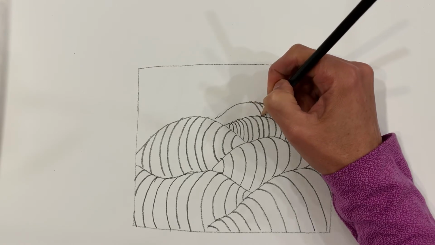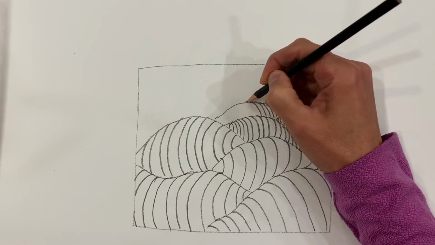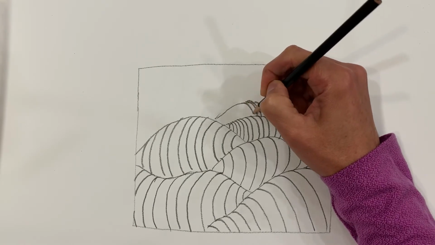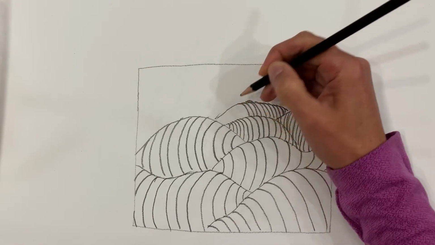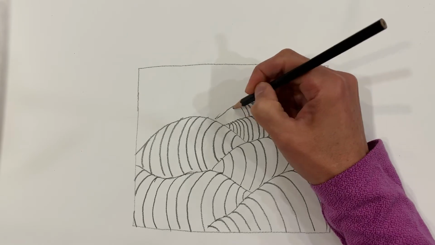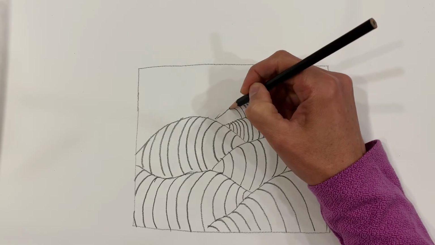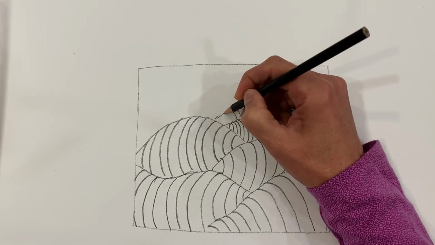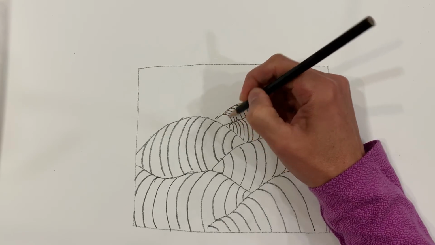So this is just one simple idea. I'm going to give you a few links that you can check out. Contour, line drawing, and landscapes, and see what you can come up with.